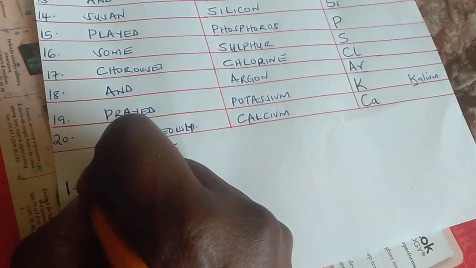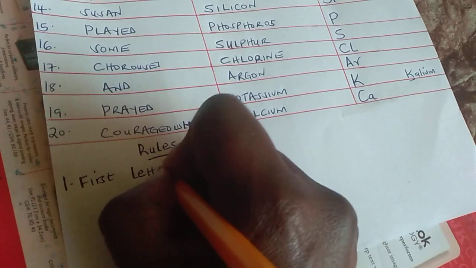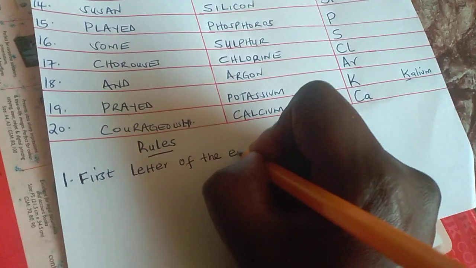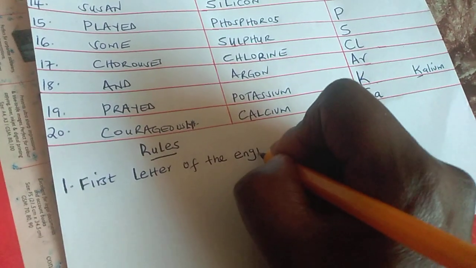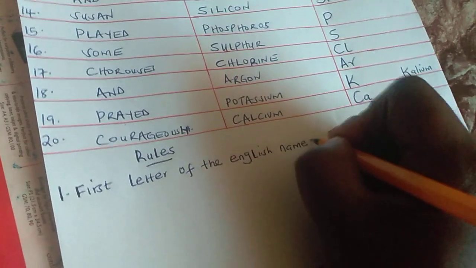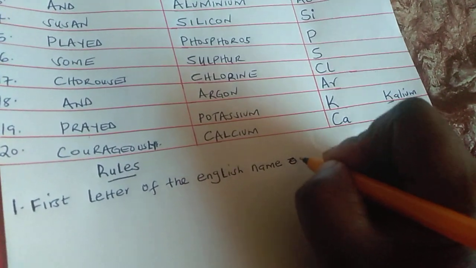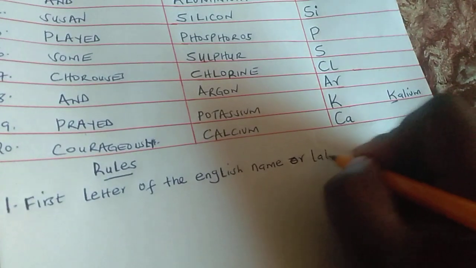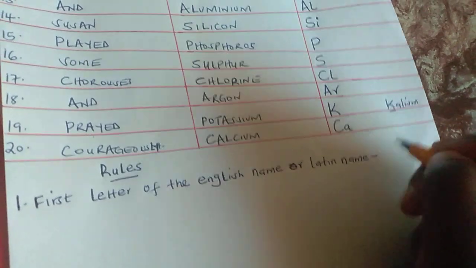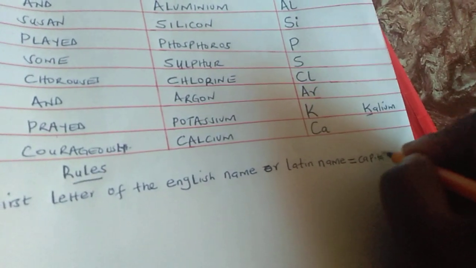when we use the first letter of the English name, or Latin name, it will be a capital letter.